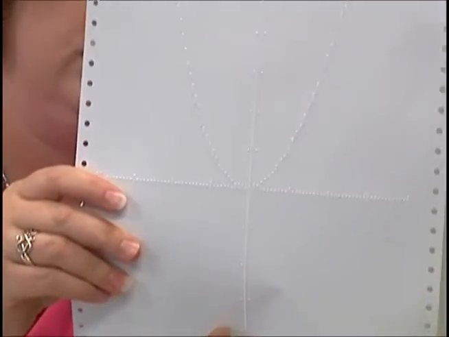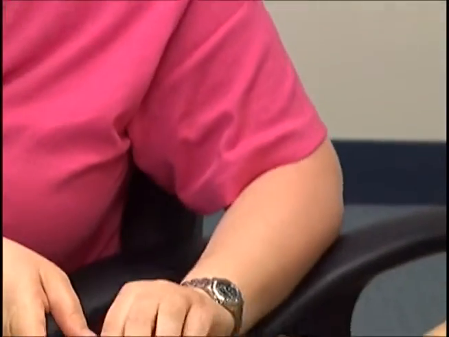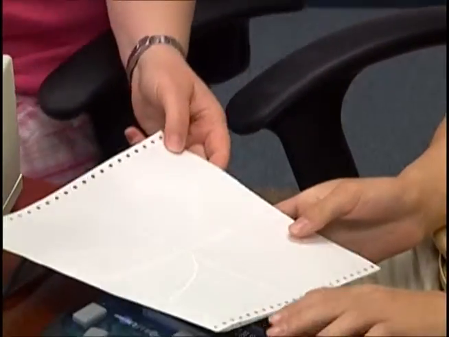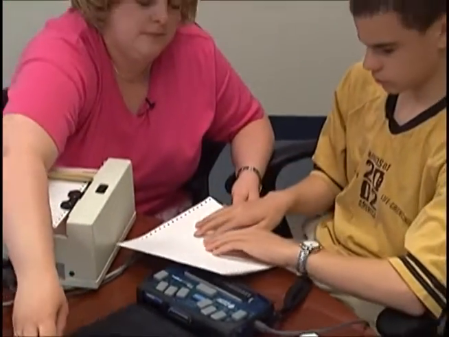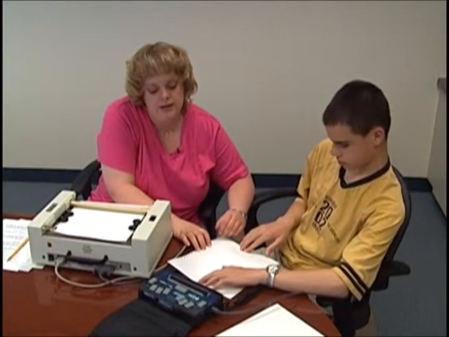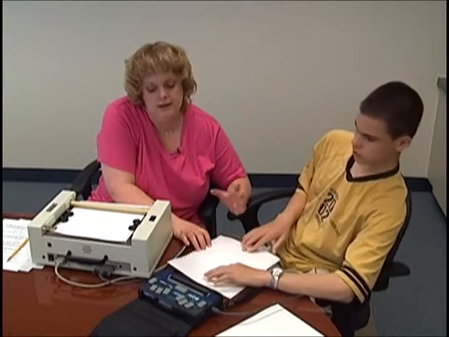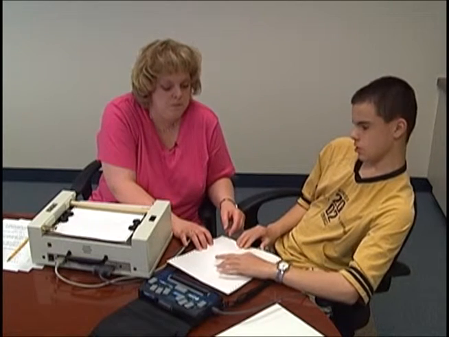Okay. This is the graph that we just made. Y equals x squared. It's a parabola. Okay, so show me where the x-axis is. This program is a very handy tool for graphing equations. It allows you to have the same functions or similar functions as a graphing calculator, something a sighted person might use. Yes, this is the x-axis.